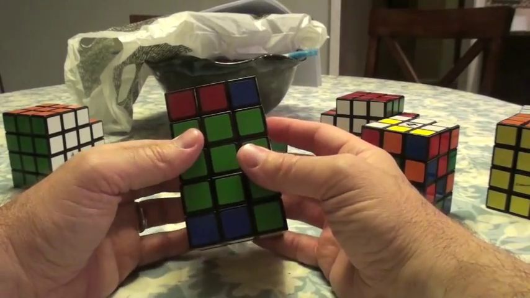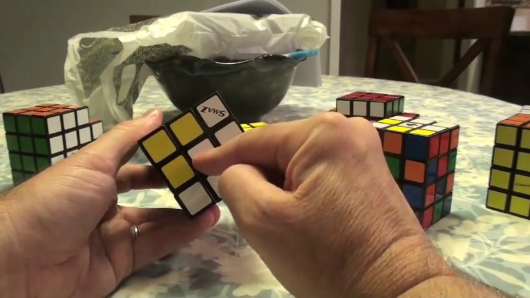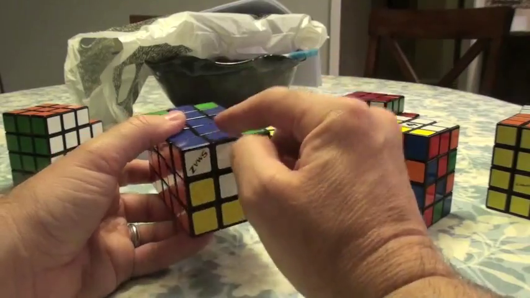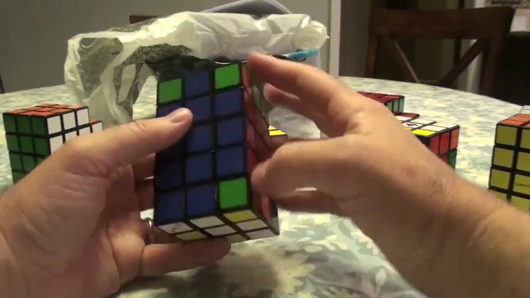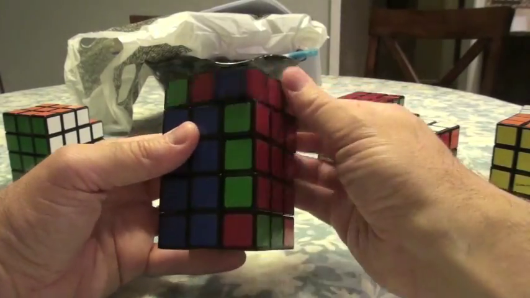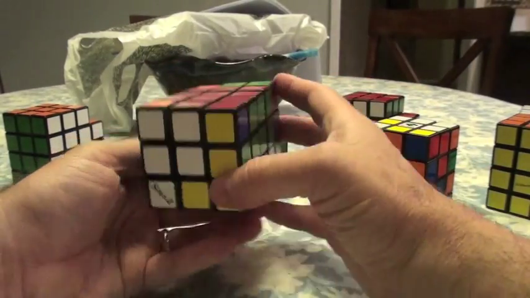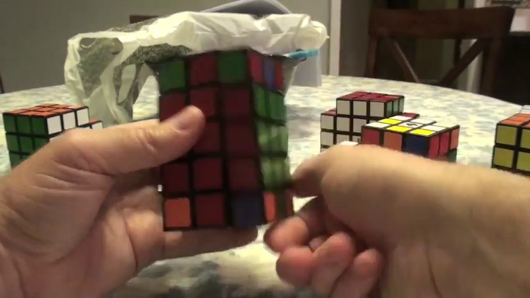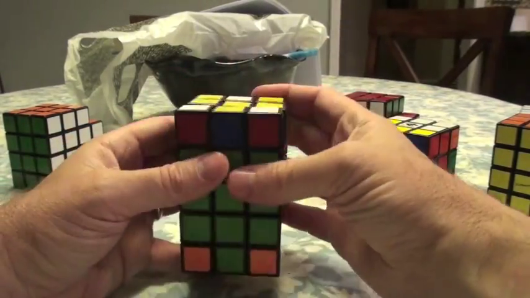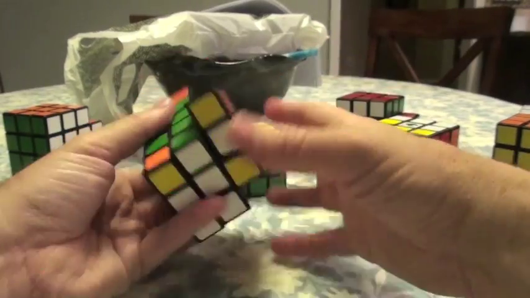So just to finish this solve over here, same thing, here's the white. I'm going to match up the centers here. This belongs here. I'm looking for the white and red, which is over here. So move this up, turn it in, move it down. There it is here. Green, white and green, move it up, turn it in, move it down. And now the last white, move that in over here.